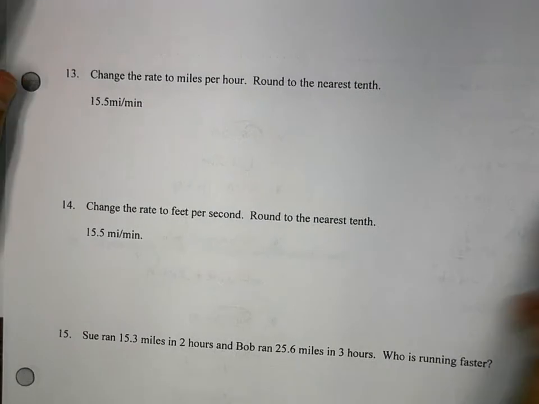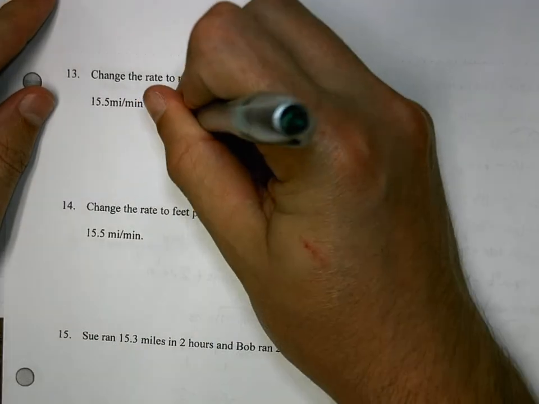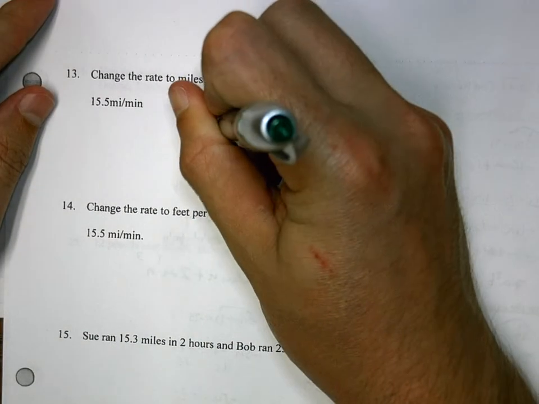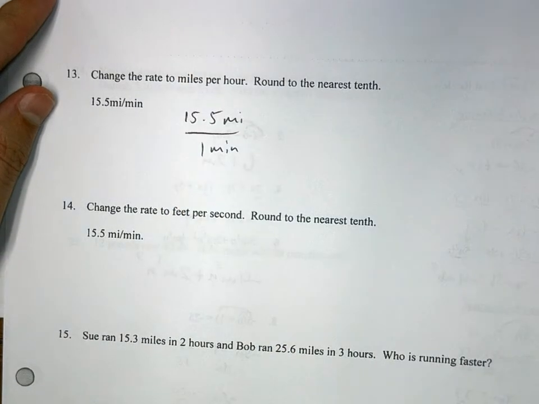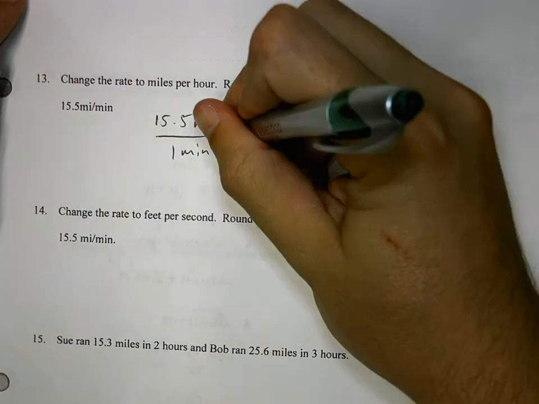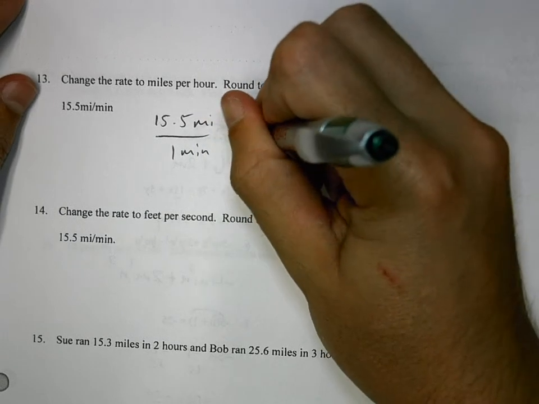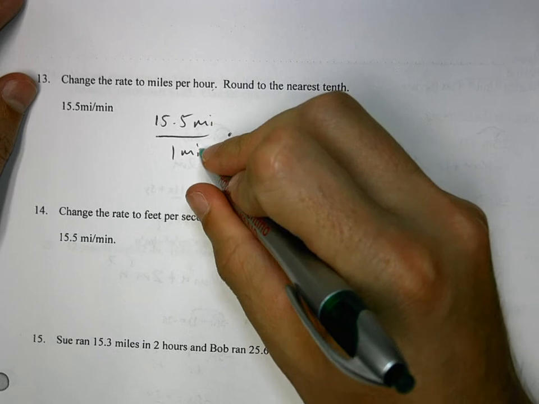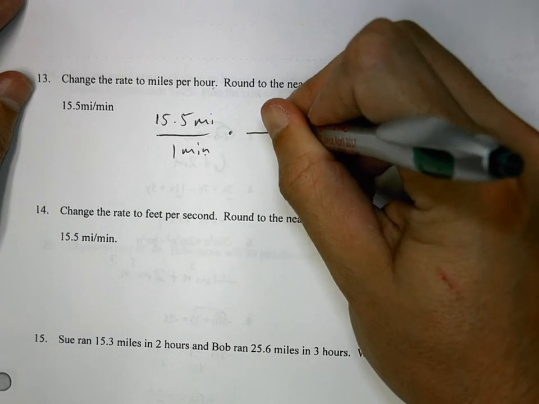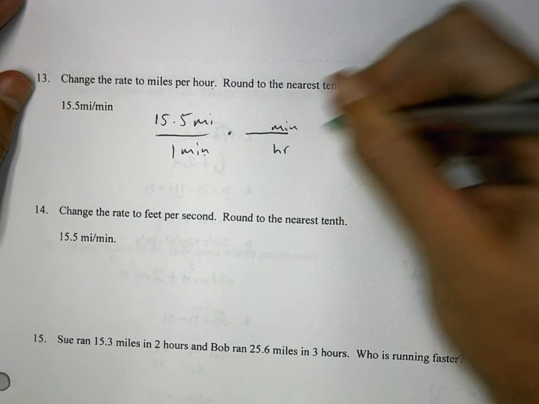Okay, convert miles per minute to miles per hour. So start off with a fraction, 15.5 miles for every 1 minute. Okay. And so we're going to multiply. I want to get rid of minutes and turn it into hours. So if minutes is on the bottom, I want to put minutes on the top. And we're going minutes to hours.